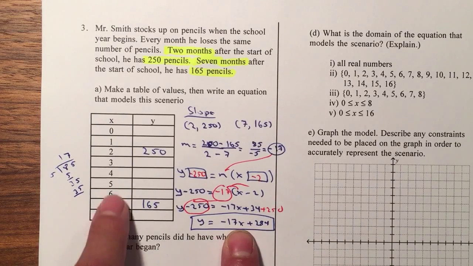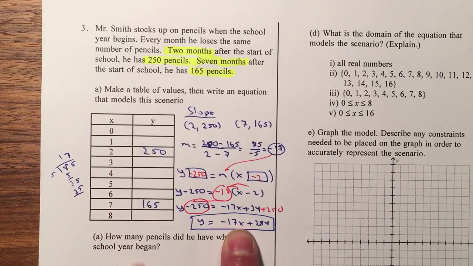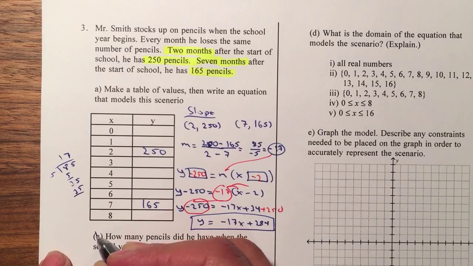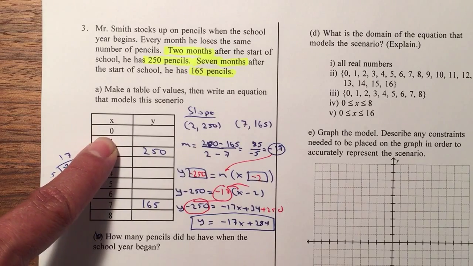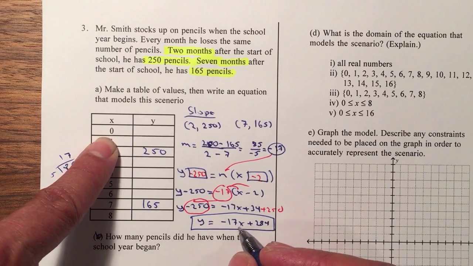Now we can fill in the table if we need to. And now I can answer question B, or question A. How many pencils did he have when the school year began? Now when the school year began, we have 0, so I'm plugging in 0 for the x.